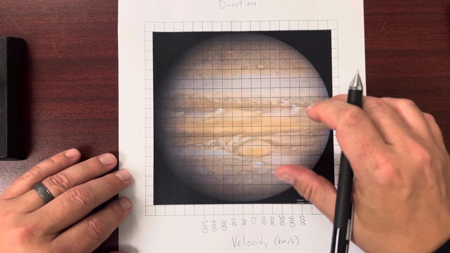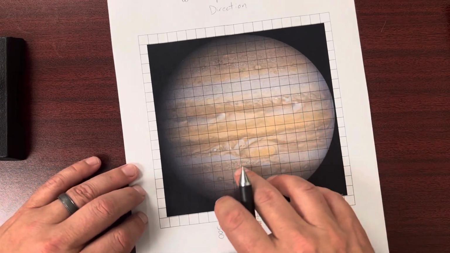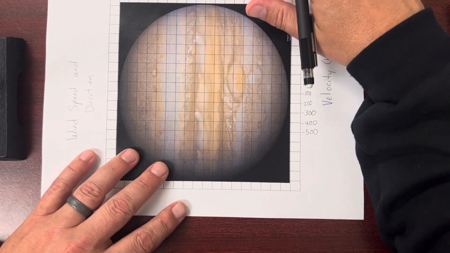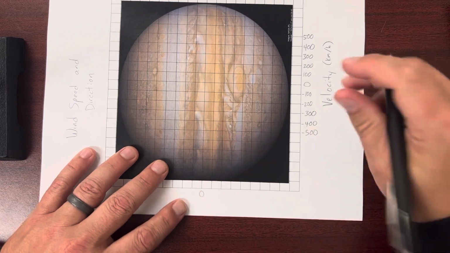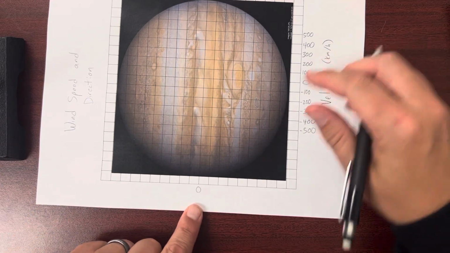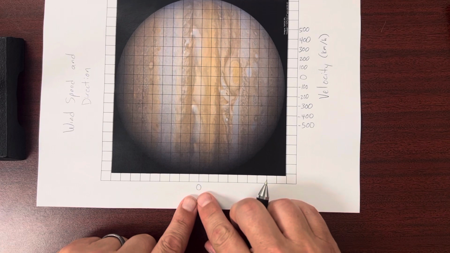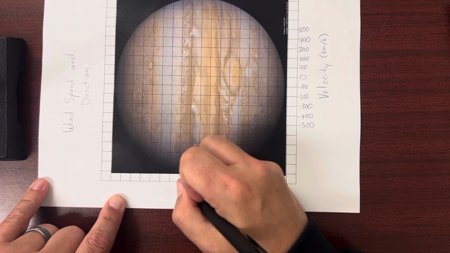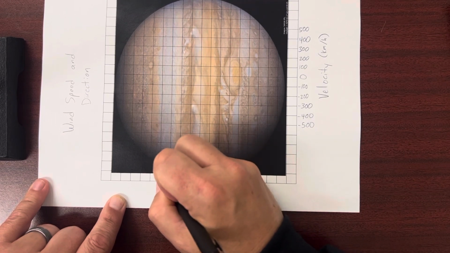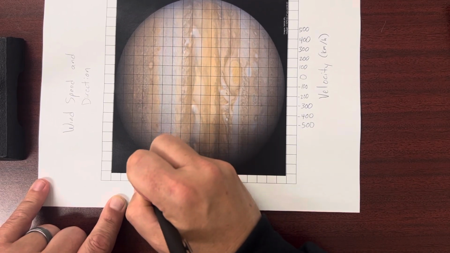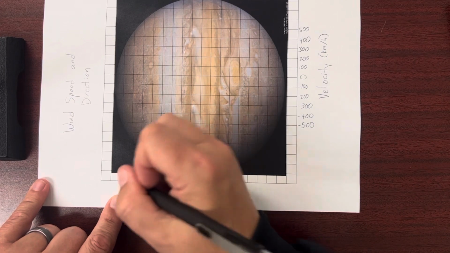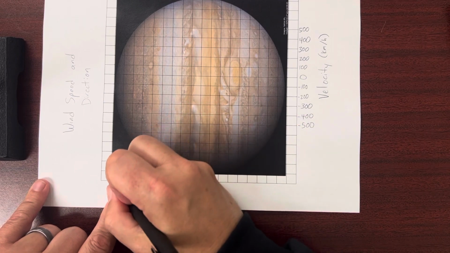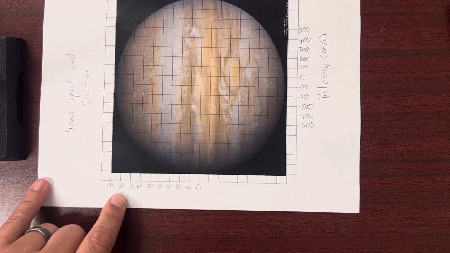And then along the side, I'm going to do our latitude. The latitude line, let's see, 0 latitude is right here. And that one, we're going to go by tens. And we should go all the way up to the top of the planet, or close to it anyways. We're going to be at 90 degrees latitude.